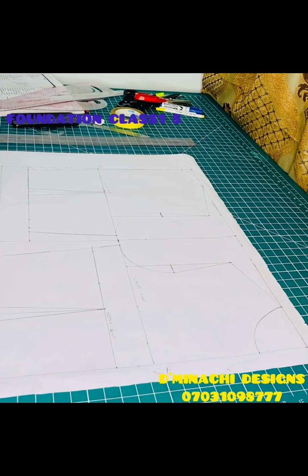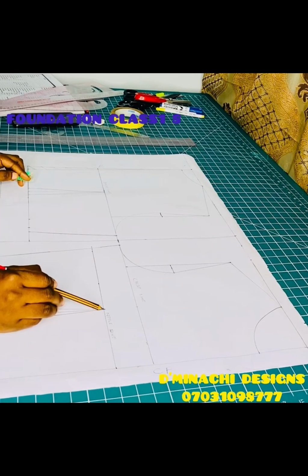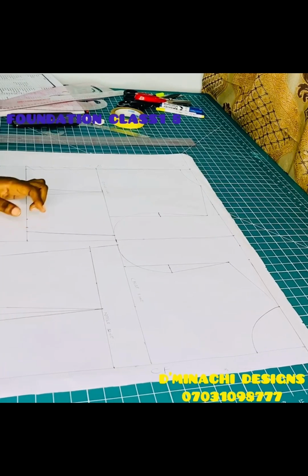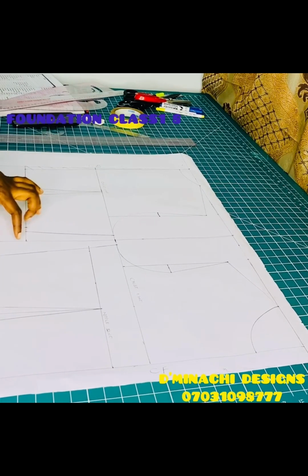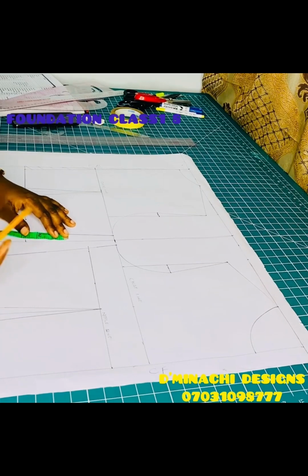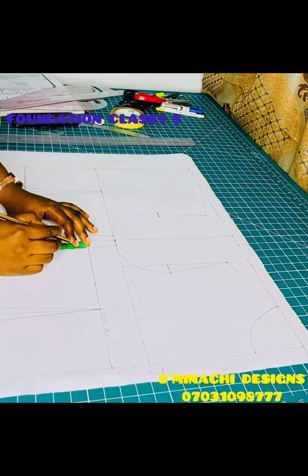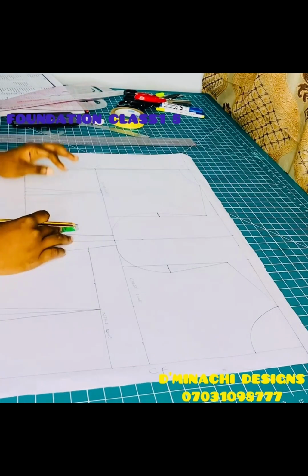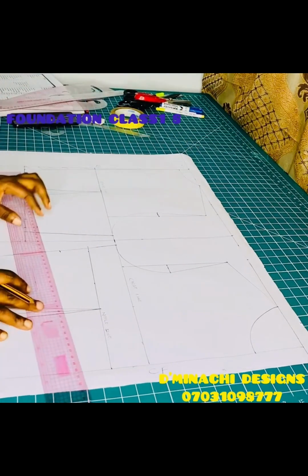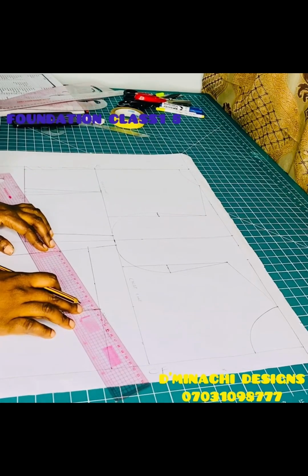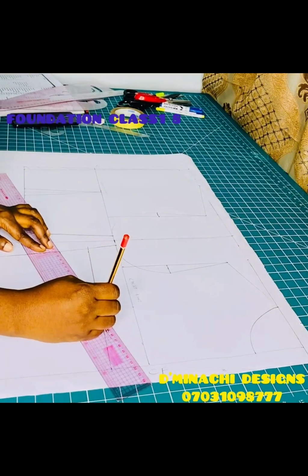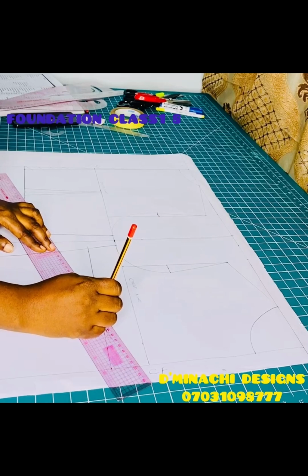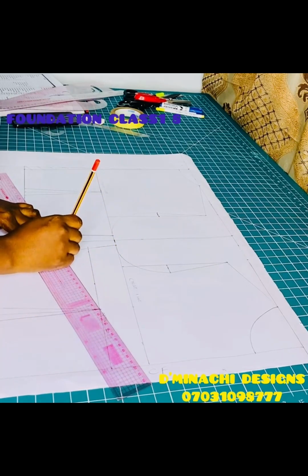So what we are going to do is, from this nipple point here, we are going to take the difference between the front length and the back length, and for this already we know that is 2 inches. So from here I'm going to be coming down from this line, this nipple line, by 2 inches. Now that I've marked that point, I'll connect it down to this nipple point, just to get a straight line.